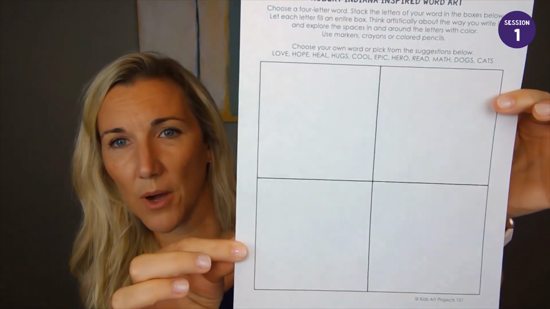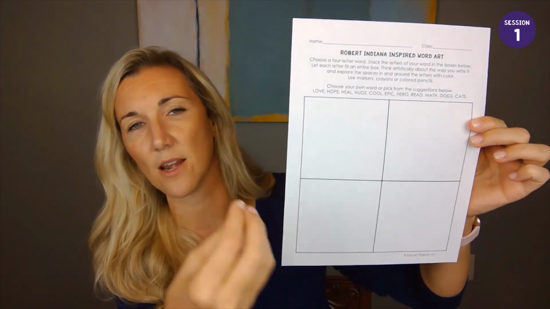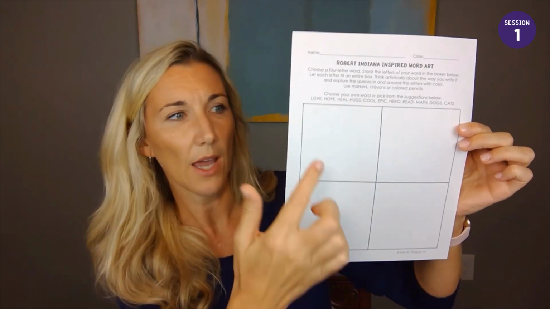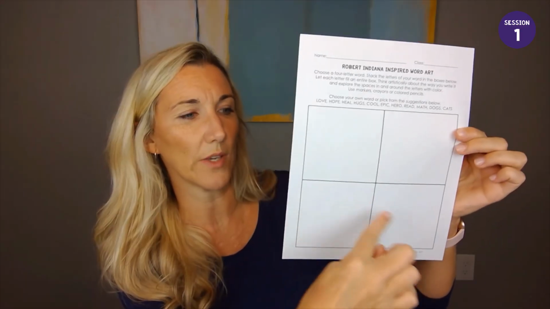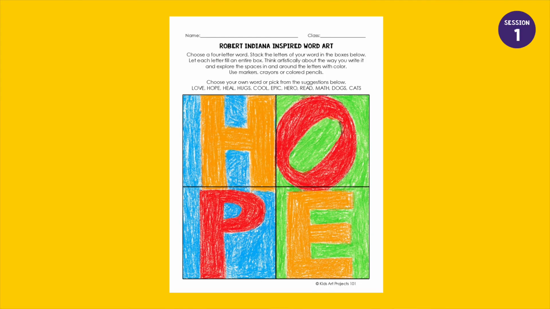The other option for this first session is a blank box. So in this case, you would be inviting kids to pick their own word and space it out. If they wanted to choose the word love, they would write L-O-V-E. But what they would be doing in this one is thinking very artistically about the shapes of those letters, trying to get them really big, trying to get them to take up that space, and really put this compositionally together within our artist mindset. So you'll let them work on that through the end of the first session.